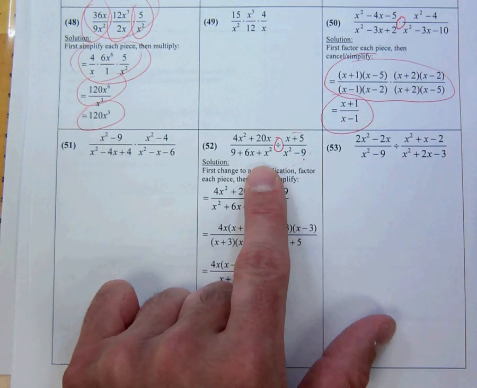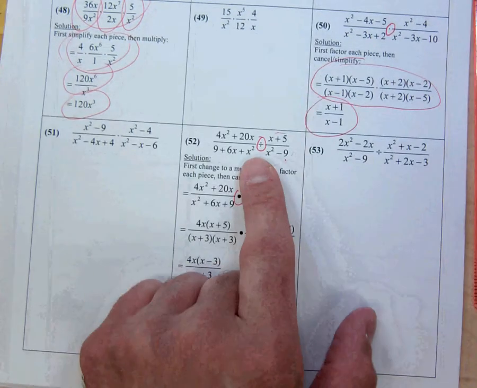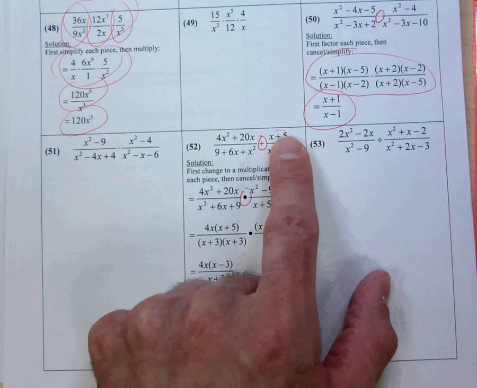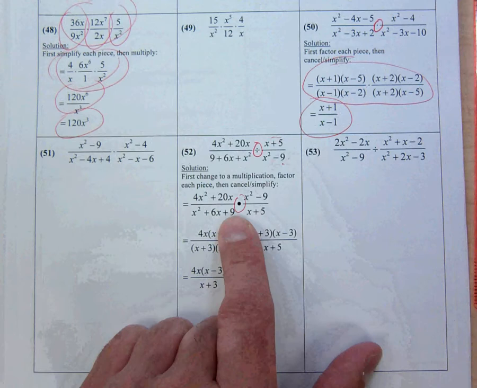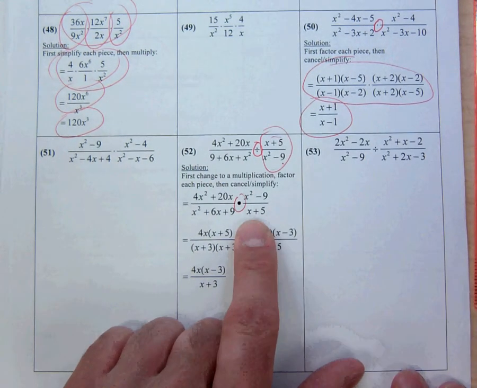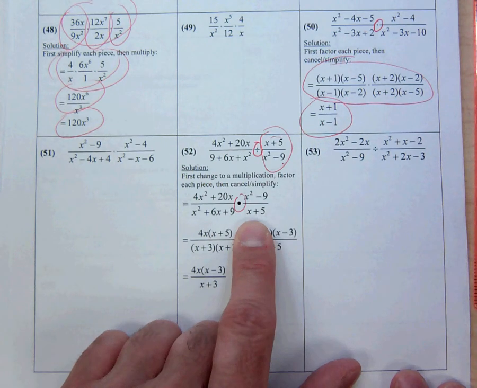All right, what's different between 50 and 52? They're similar problems, except now instead of a multiplication, I got a division. So how do you handle that? Well, instead of dividing by a fraction, it's the same as multiplying by its reciprocal. So I flipped this, didn't I? And then it's just like number 50 at that point, right? What did I do?